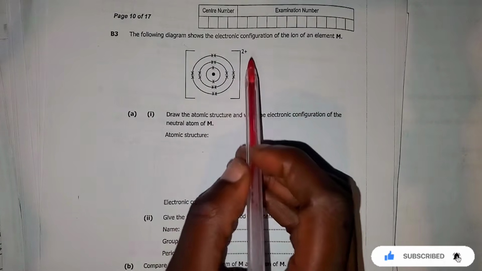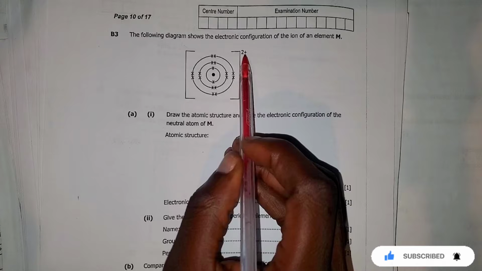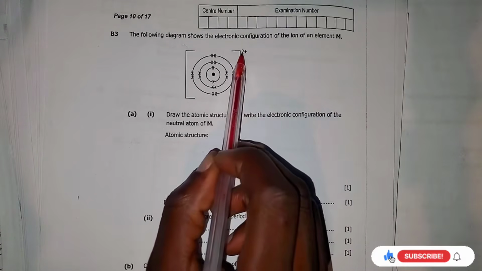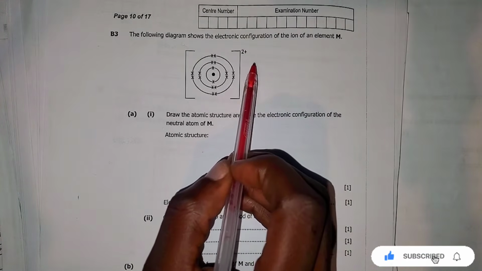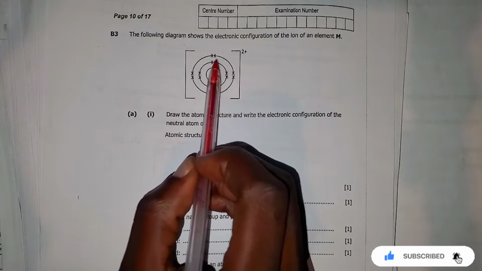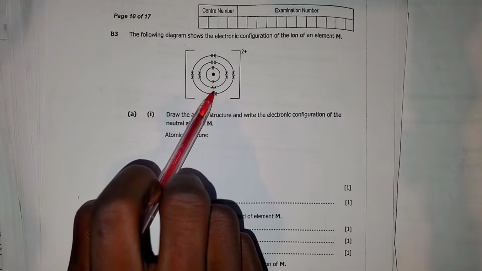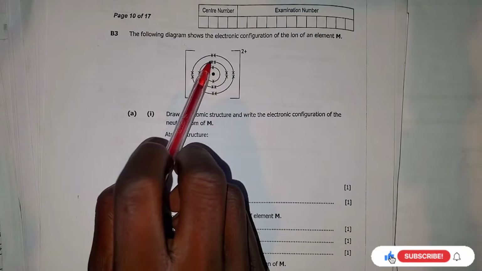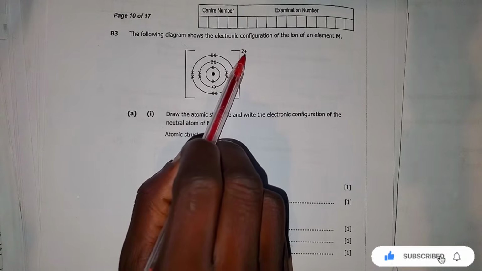This is the ion, and since it's 2 plus, it means that it is donating, so there's a transfer of 2 electrons. How we can know which element this is, is by counting the number of electrons. So you have 2 plus 8, 10, plus another 8, 18, plus the 2 electrons, 20.